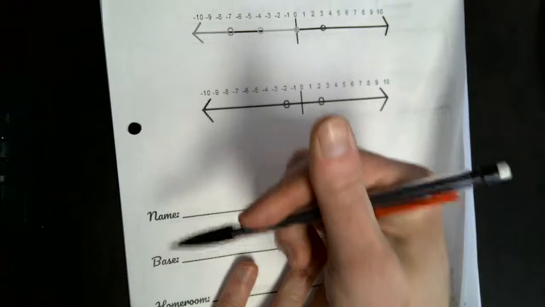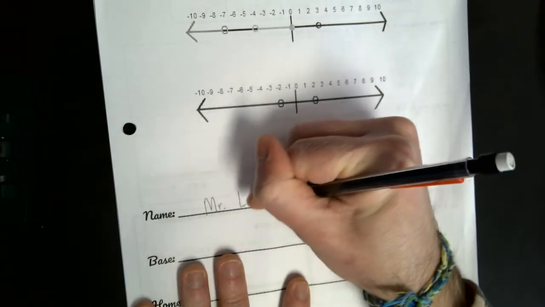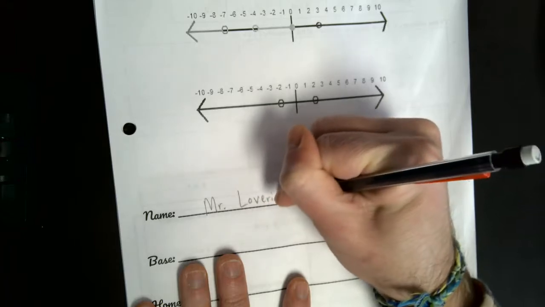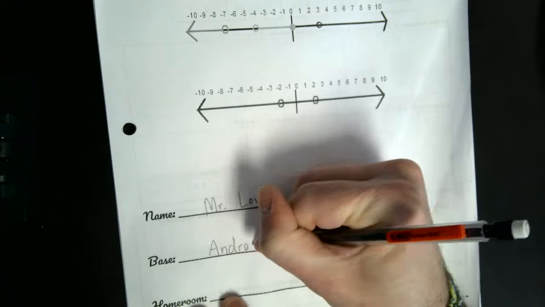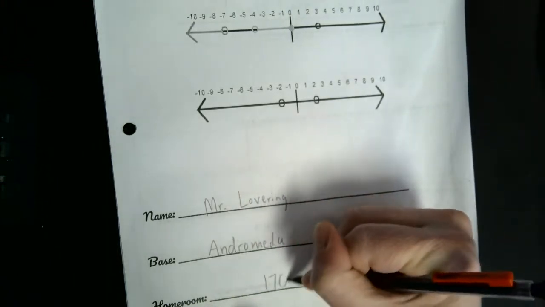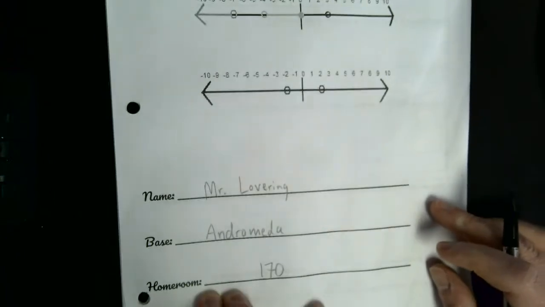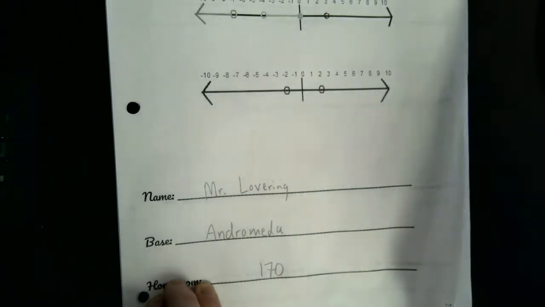So just take a moment, make sure your name's on the front here. I'm going to put Mr. Lowring. And then the base is Andromeda. And homeroom, well, for me it's 170, but for you it could be 171, 172, 173. Could be your homeroom.